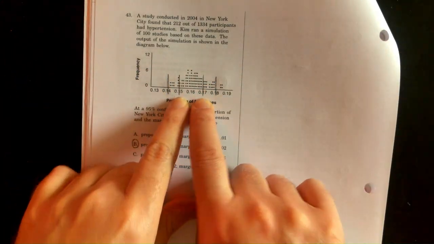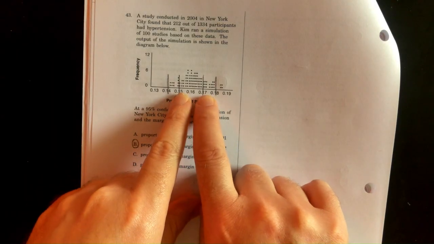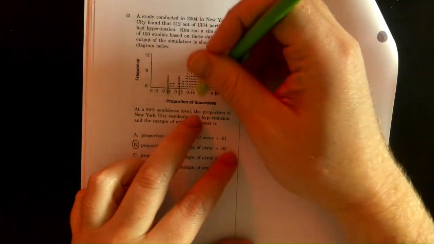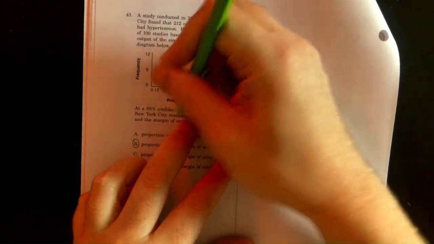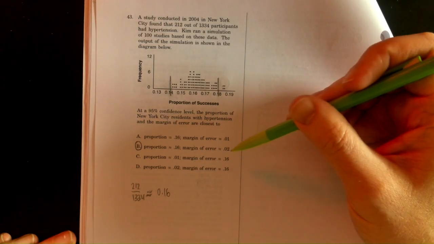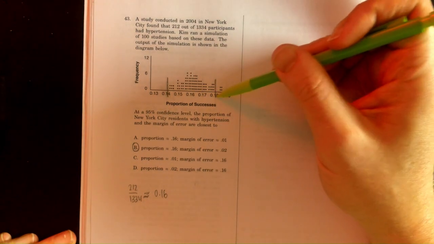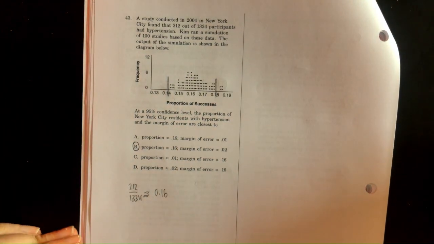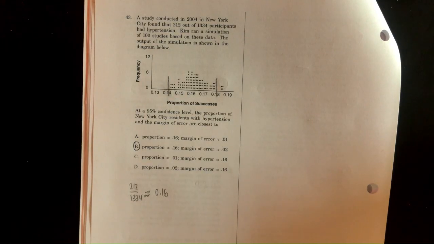If I go between these two lines, that's choice A. That's not 95% of the data. There's way too much outside that window. So let's get rid of those lines and only focus on this one, which is 0.16 plus or minus 0.02. 0.16 plus 0.02 and 0.16 minus 0.02. And that's choice B.